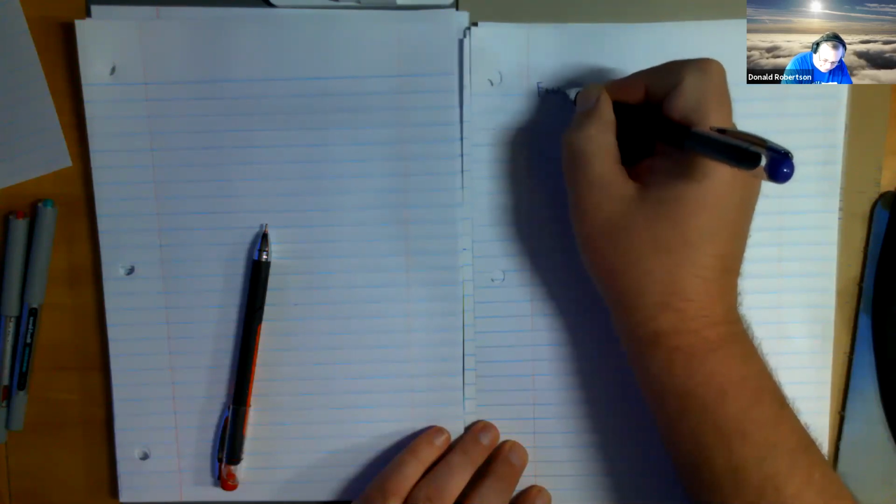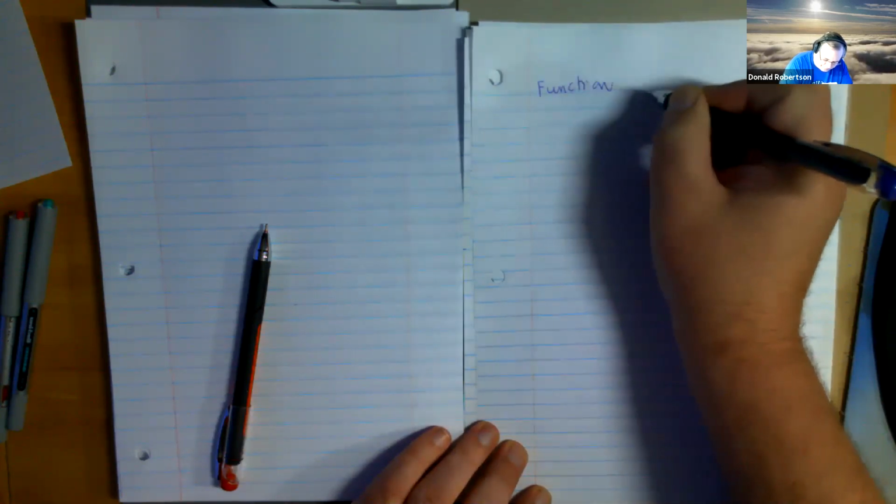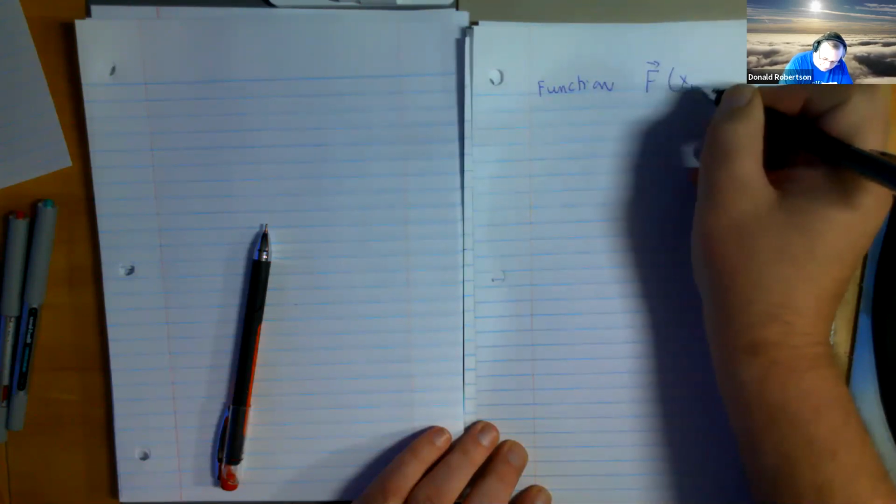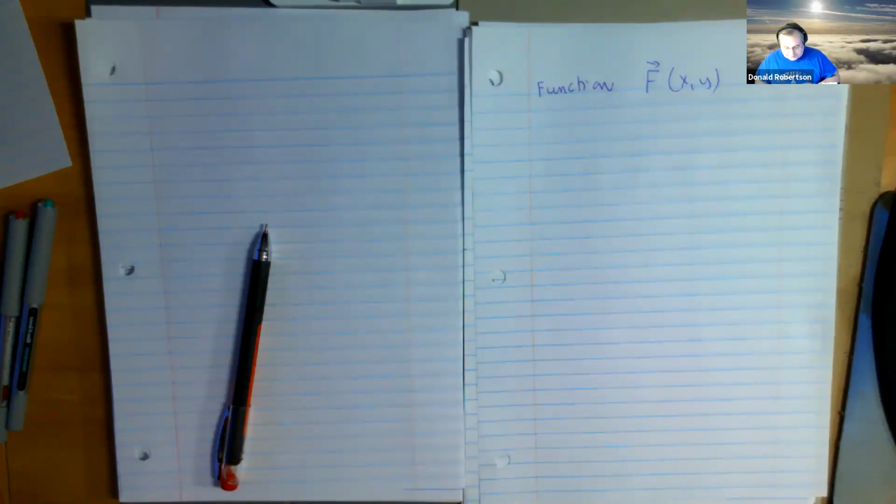Now we're going to find out about a very special vector function or vector field. Now there are lots of vector functions, right? But not all of them are nice vector functions. So what do we mean by nice? Nice would be a vector field, a vector function that behaves in a nice, consistent way that we can deal with.